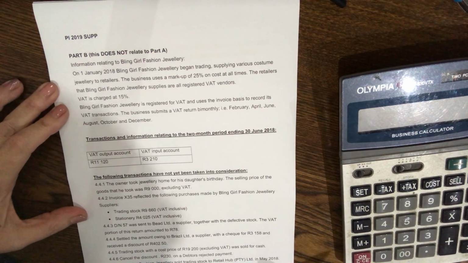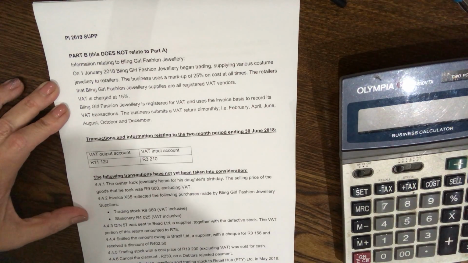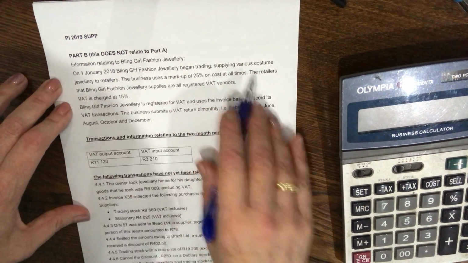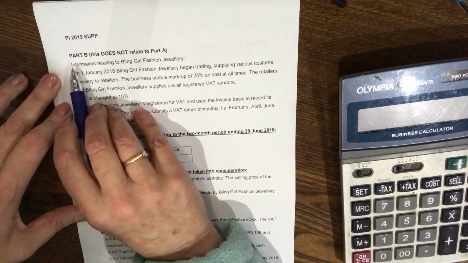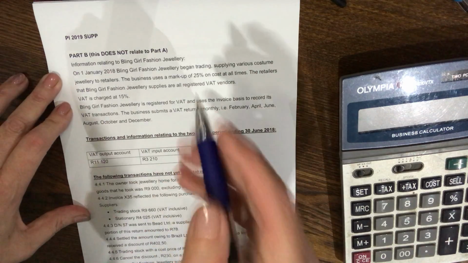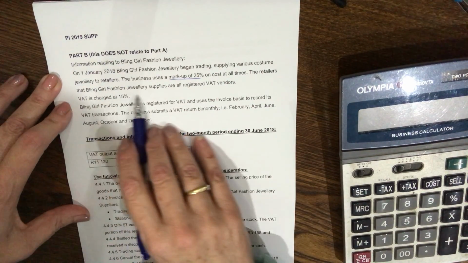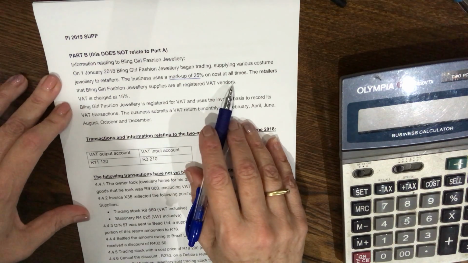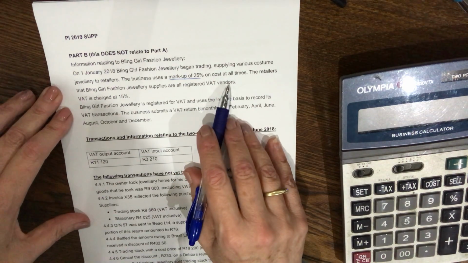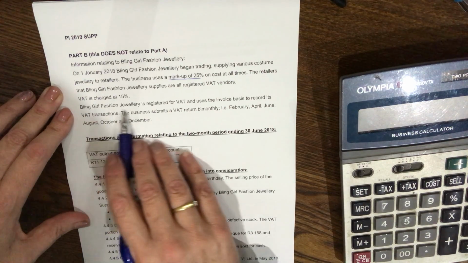Grade 12, let's look at the other question that I gave you to do. This is the paper 1 2019 supplementary of IEB. I'm not going to read everything, but as we read through this, we see it's a jewelry shop, and there's a markup of 25%. Then we see they're all VAT vendors, so they're registered for VAT, so they can claim and charge VAT. And then we read it's 15% VAT.